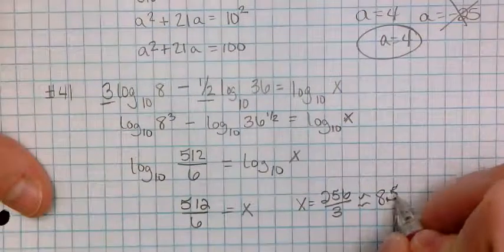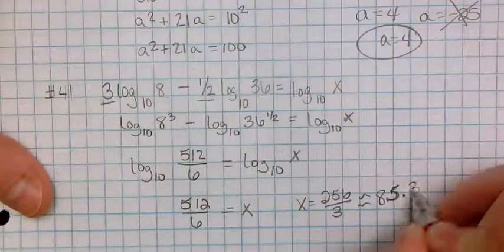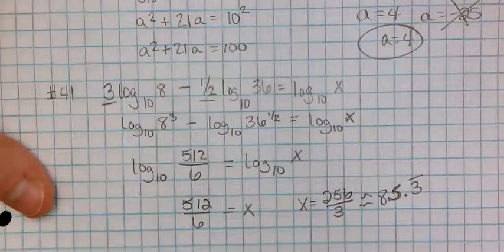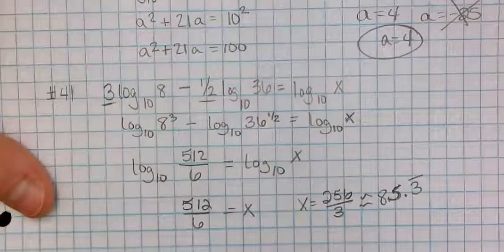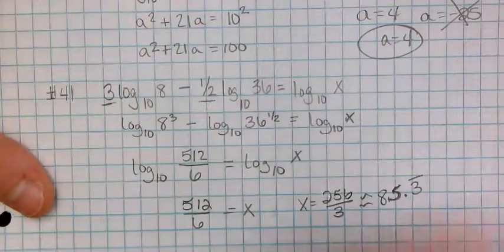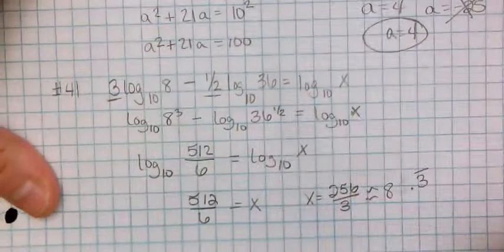85.3 repeating, and I think the book says it's 85 1/3. Let me double check here. Yep, it says 85 1/3. So, hey, at least I did it right.